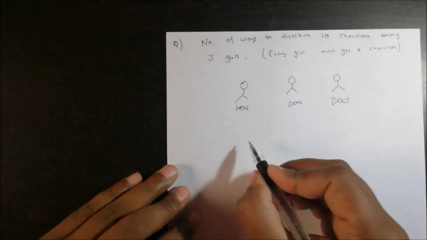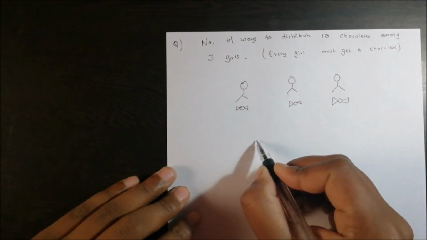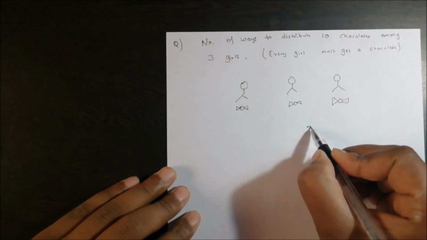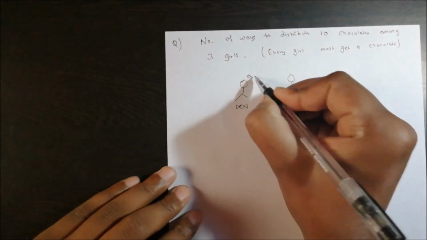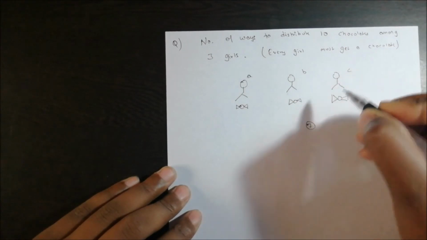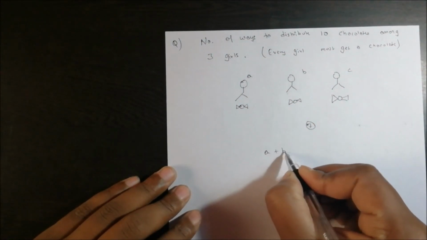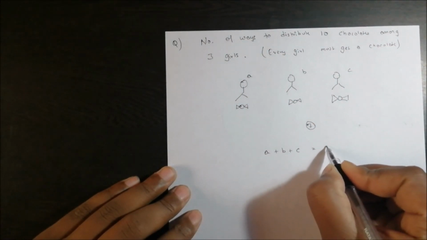Okay, so we are left with 7 chocolates. Let's name this girl A, this girl B, and this girl C. Then A plus B plus C is equal to 7.